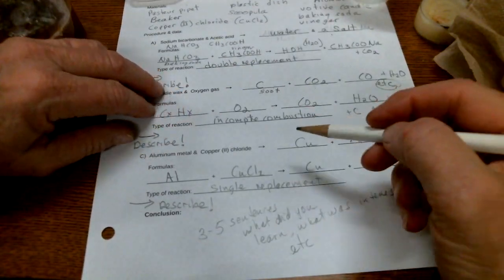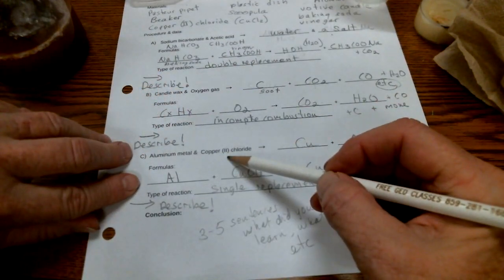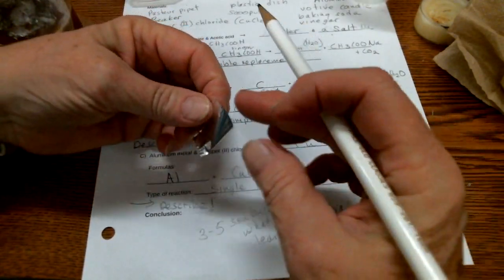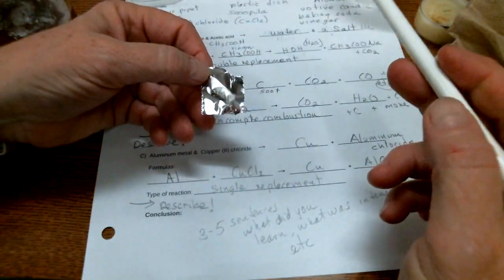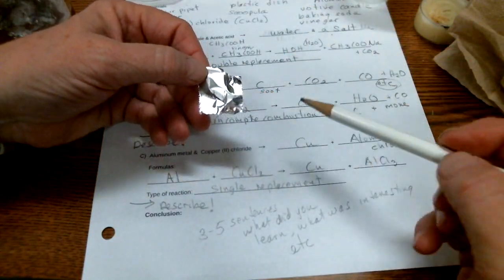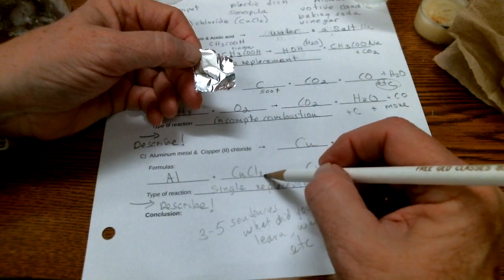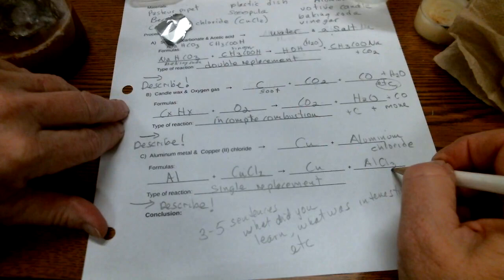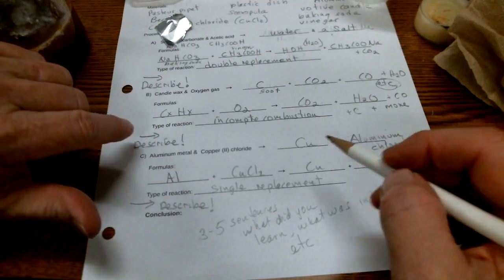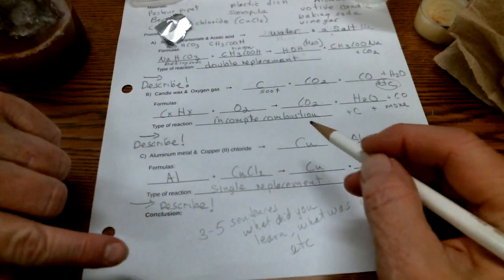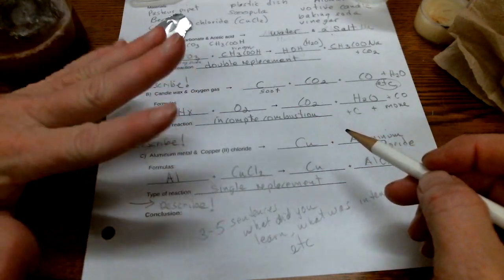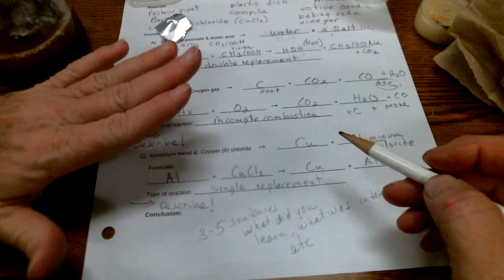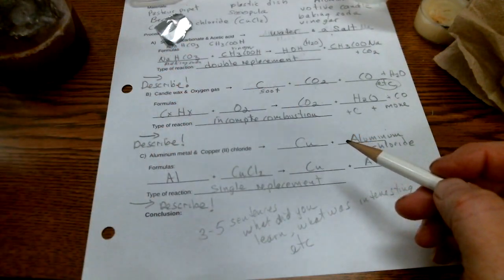Okay, the last one, we had aluminum metal and copper 2 chloride. So you took the aluminum foil and you dropped a few drops of copper 2 chloride on there. And then you got copper metal and aluminum chloride. The aluminum chloride dissolves, the copper 2 chloride comes out, and so you would see the solution going from kind of a pale blue to kind of colorless.